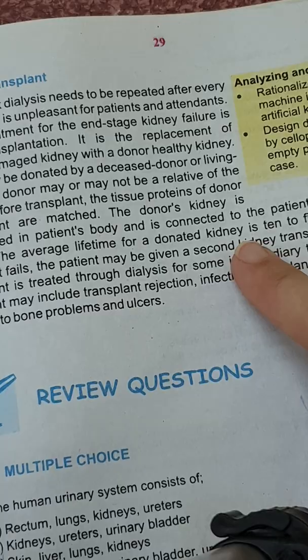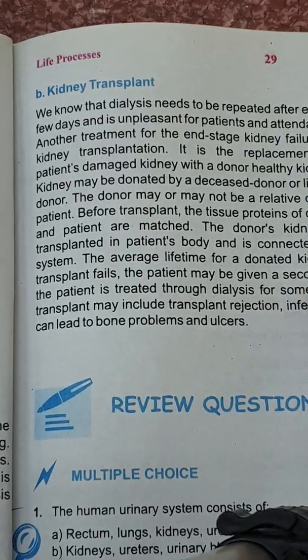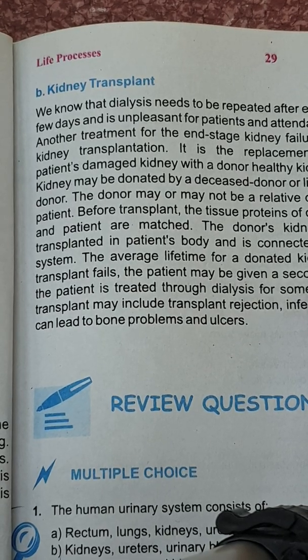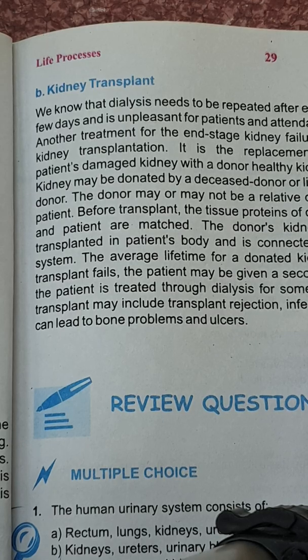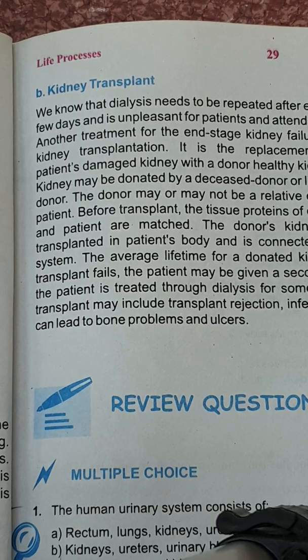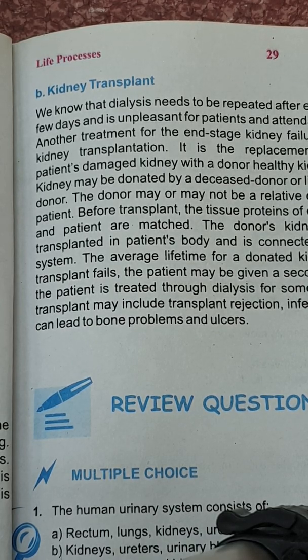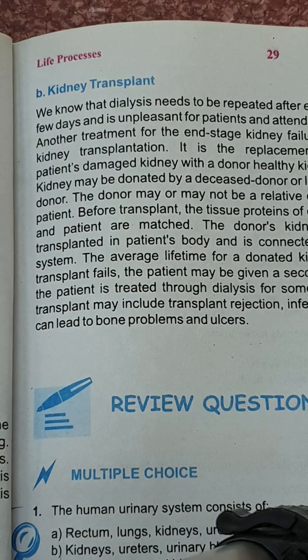After 10 to 15 years, it can produce some severe symptoms like infections, imbalance in the body, or sometimes it shows transplant rejection. So for the time being, for 10 to 15 years, a patient can survive with the donated kidney. This is the last topic of this chapter, and after this we will start the next chapter.